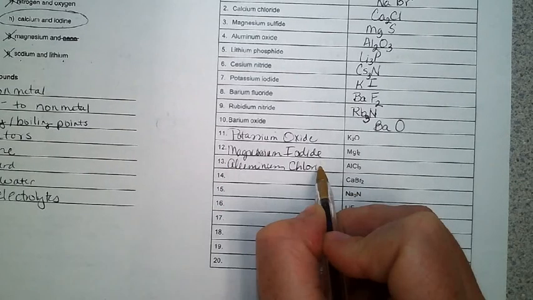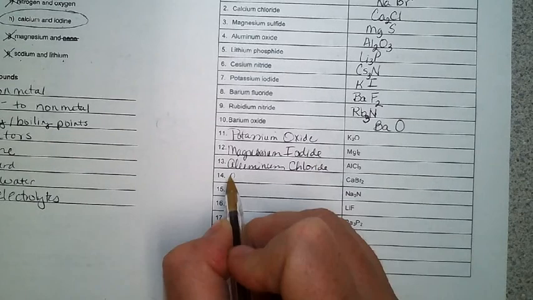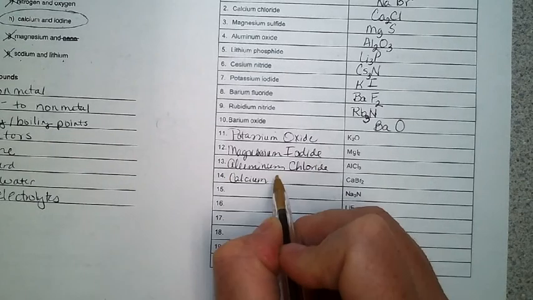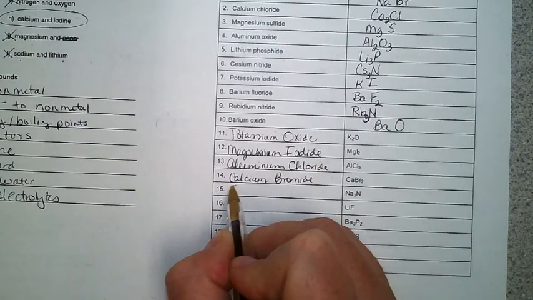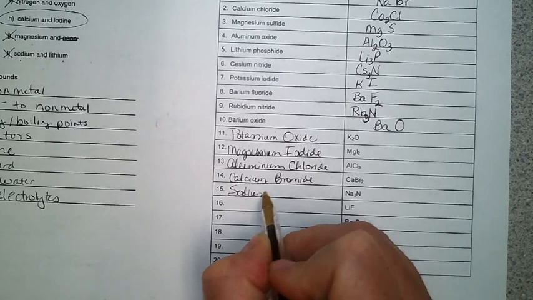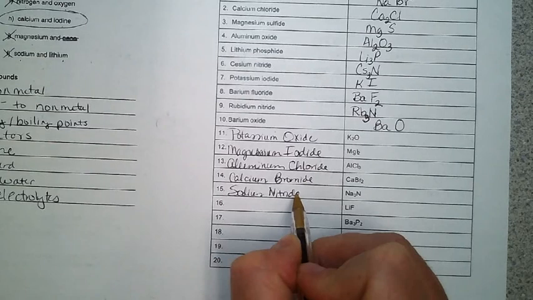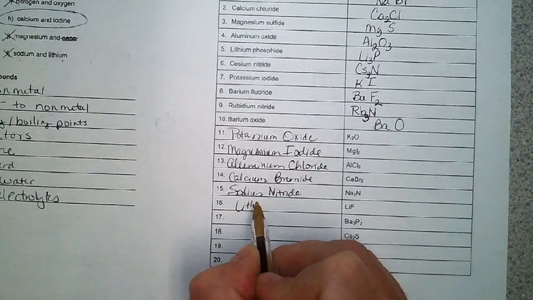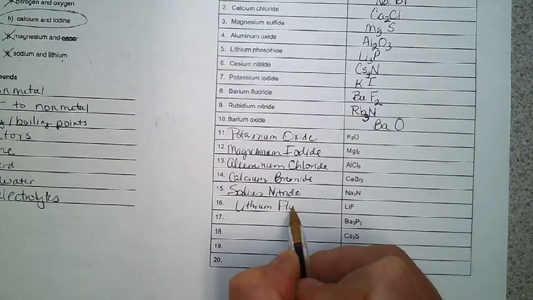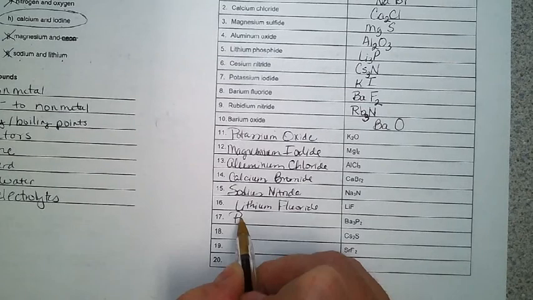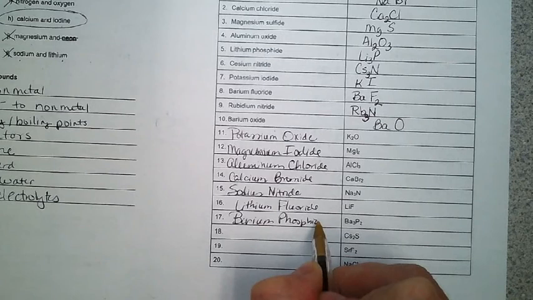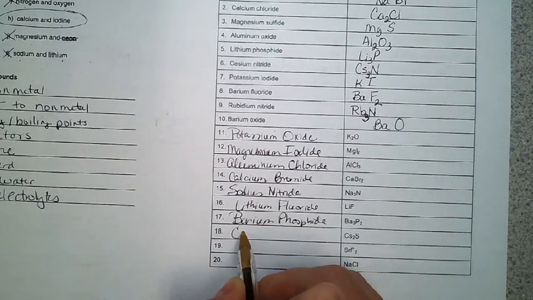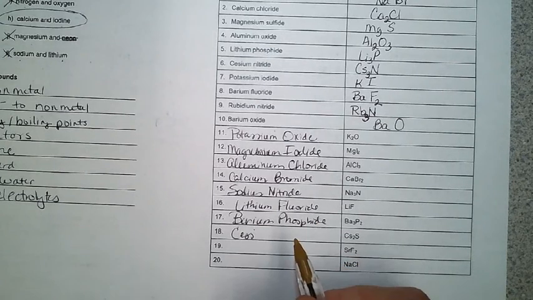calcium bromide, sodium nitride, lithium fluoride, barium phosphide, cesium. I think I just misspelled that. I think it just has one S. Yes, C-E-S-I-U-M.